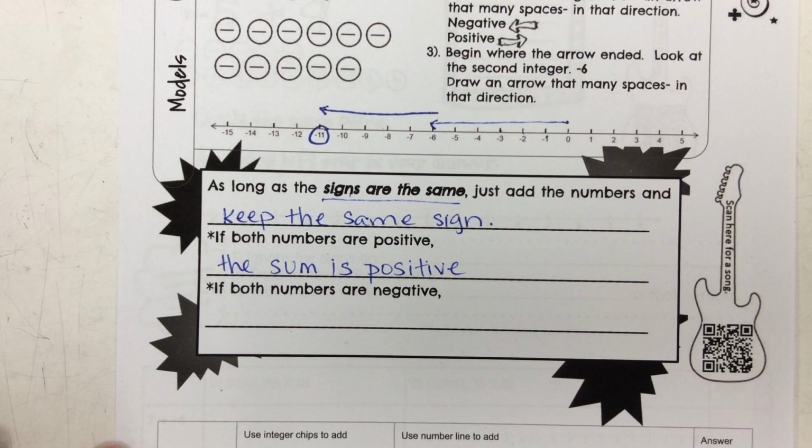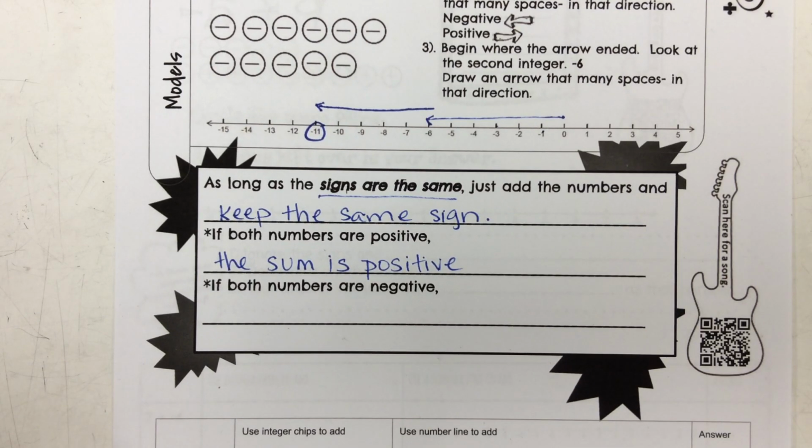Now remember, anytime that you need to pause this to write things down, you can. Or take a pause and write questions that you have that we can answer in class.